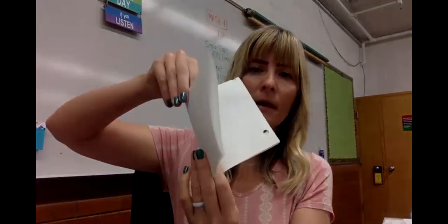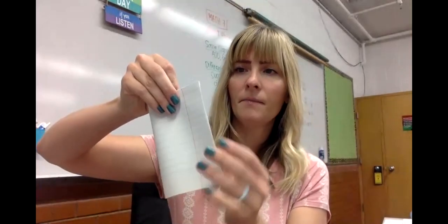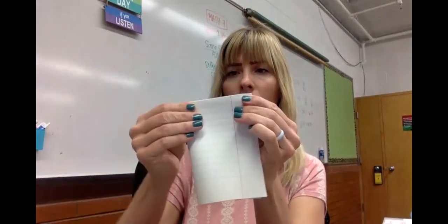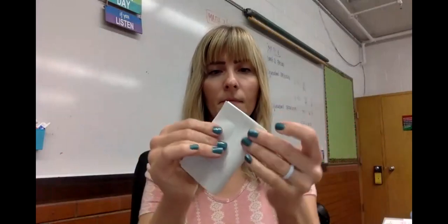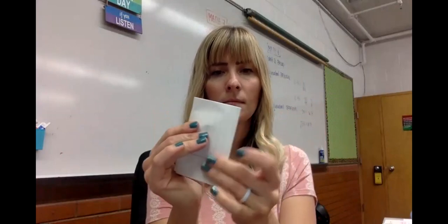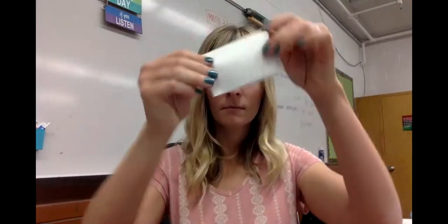So now we fold again this way. Now we are to this size, and then we fold again this way. And you should have boxes this size.